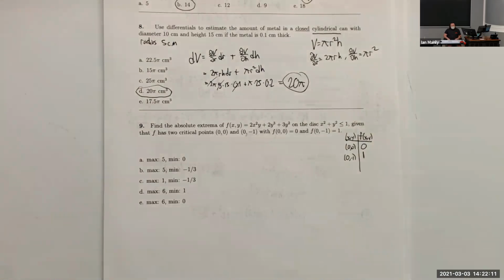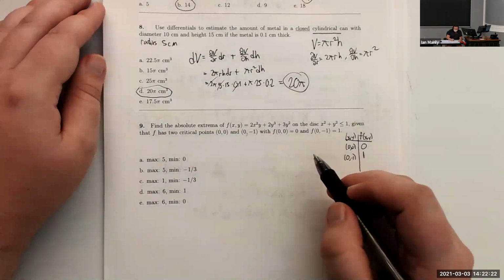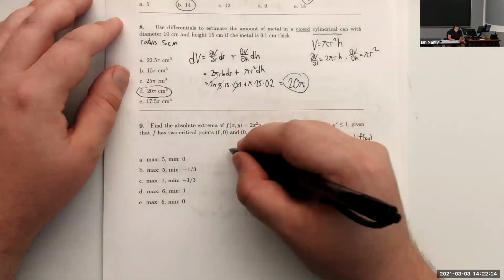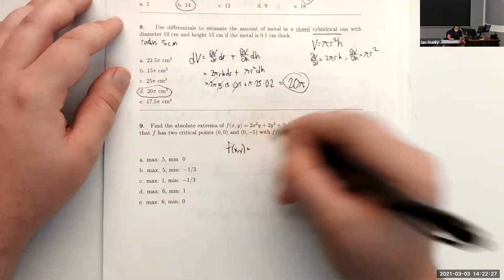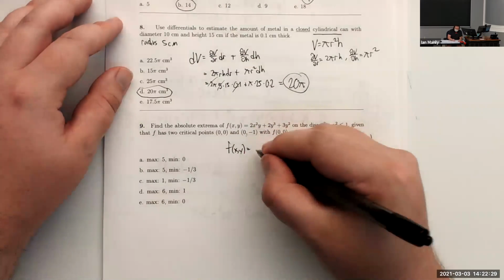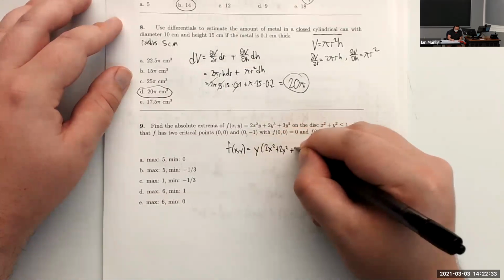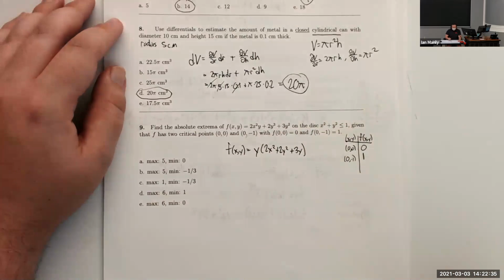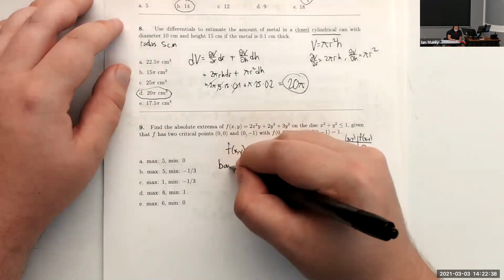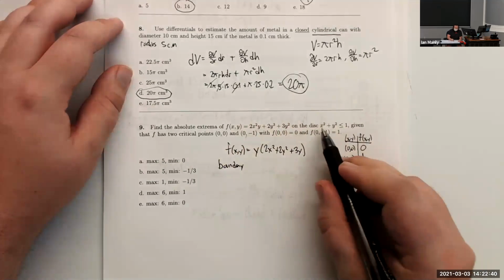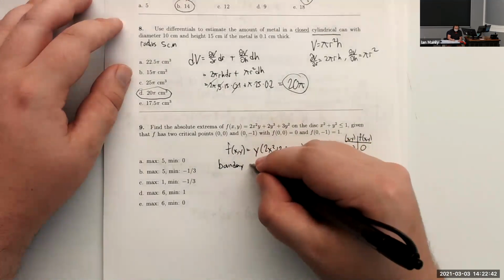Now, all we have to do then is find any possible points on the boundary here. So let's see here. What I'm going to do is take this function and factor out a y, because y seems to go into all of these. Okay. Now, when we're on the boundary of this, it is going to be the unit circle.